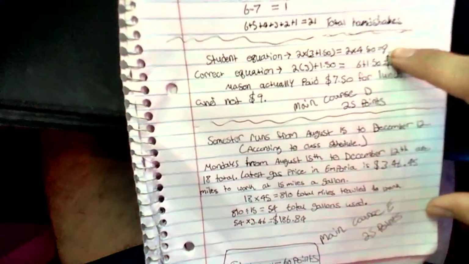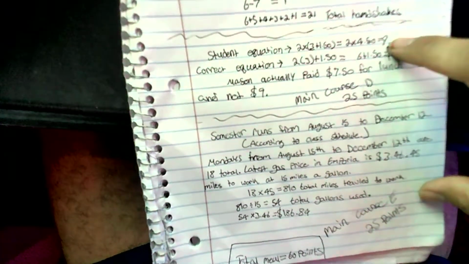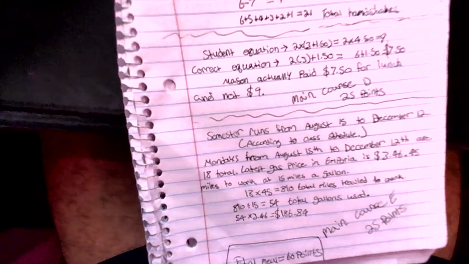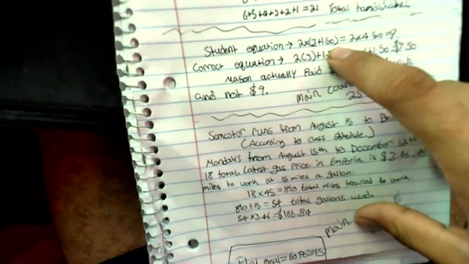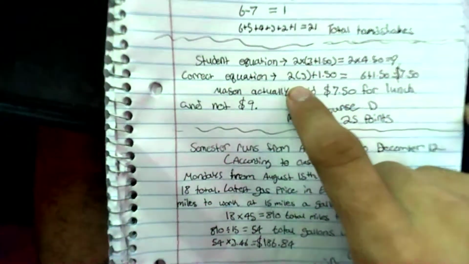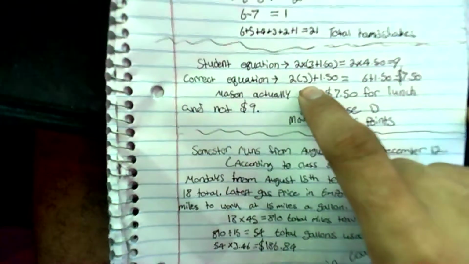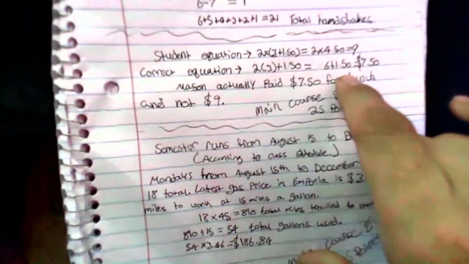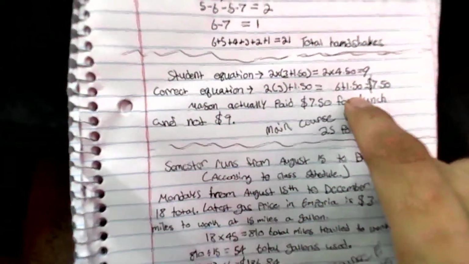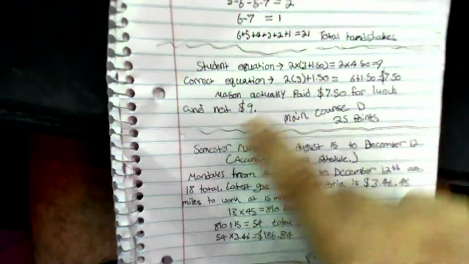That is incorrect because while he did order two pieces of pizza and they both cost 3, that would be this right here, but he did not order two Cokes, so we're adding an extra 150 that does not need to be there. So the correct equation should be 2 times 3, which will give us the price for our pizzas, plus 150, which is the price of our Coke. So it would follow as 6 plus 150 is equal to 750. He paid 750 for lunch and not 9.